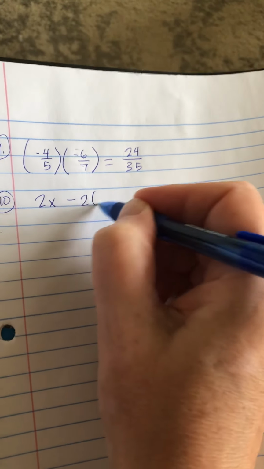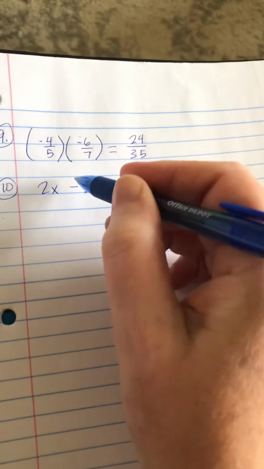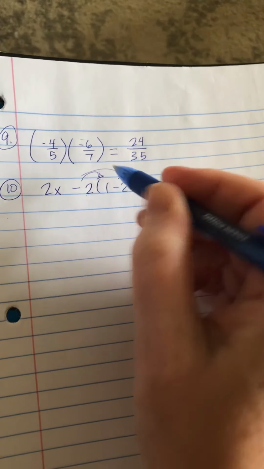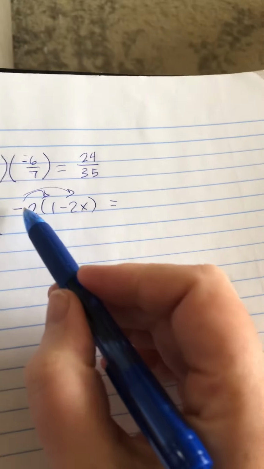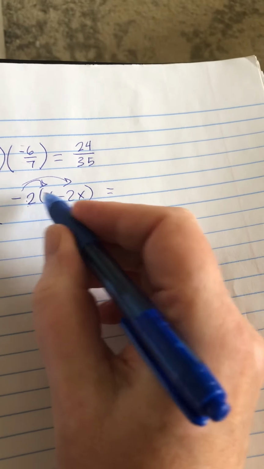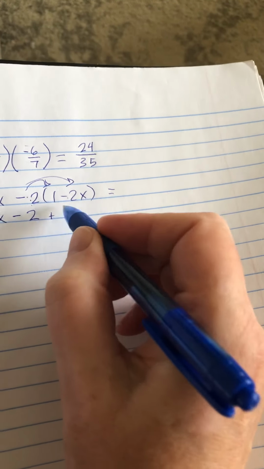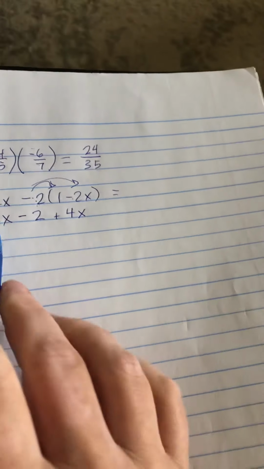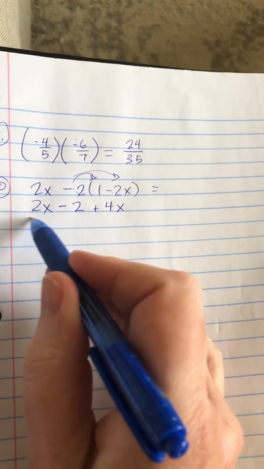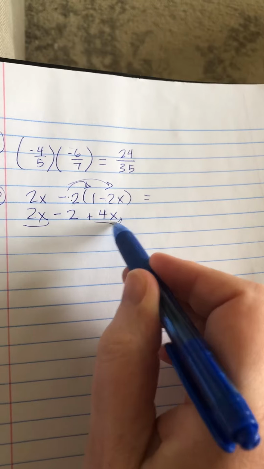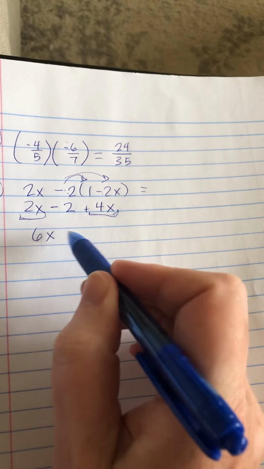So number 10, you have to distribute here. First thing, distributing is the same as multiplying. So we can't subtract or add or anything else until we've distributed. So a negative times a positive is a negative. A negative times a negative is a positive. You can only combine like terms, which is the 2x and the 4x. They're both positive. Signs are the same, so you add and keep the sign.